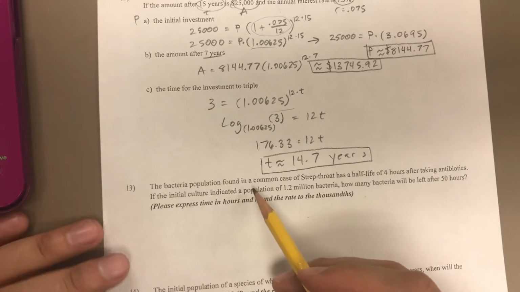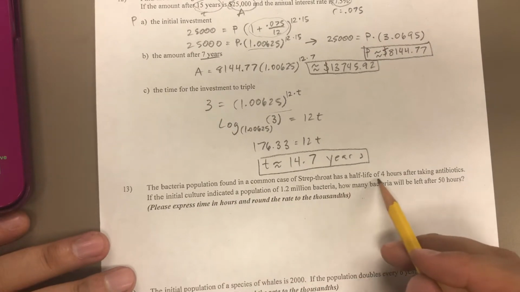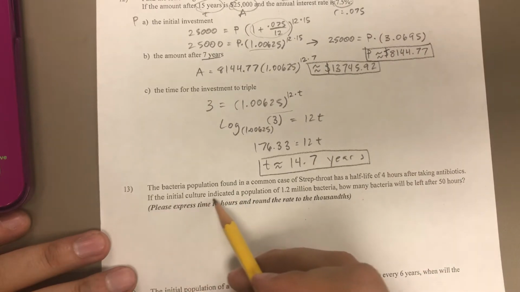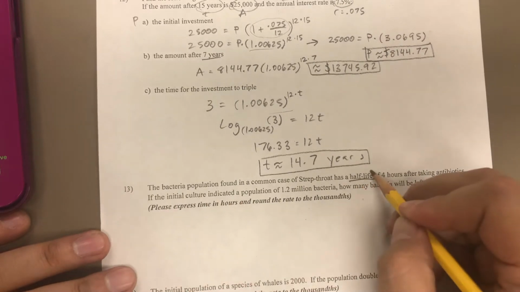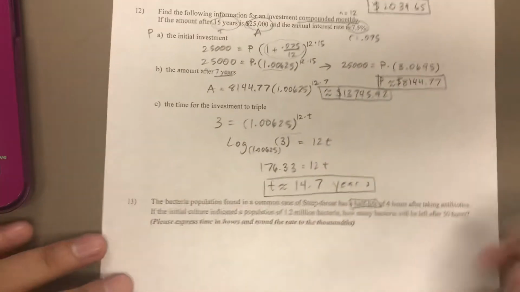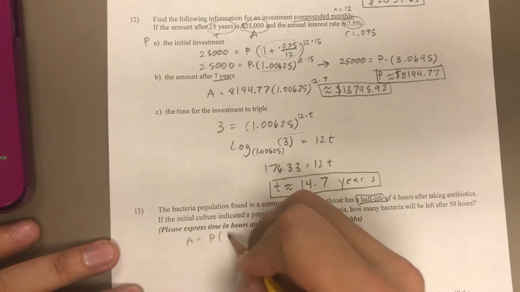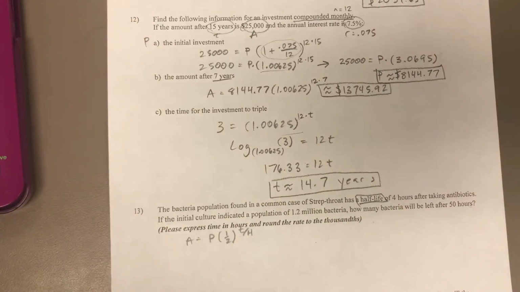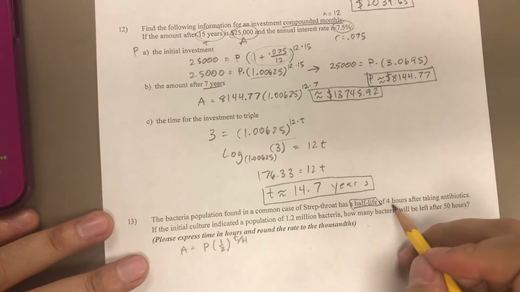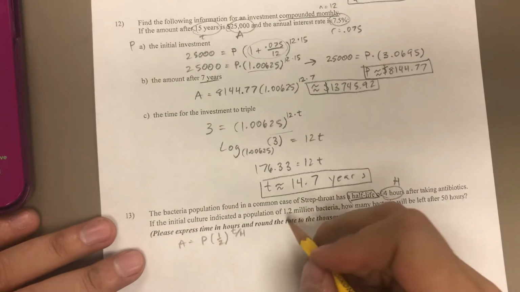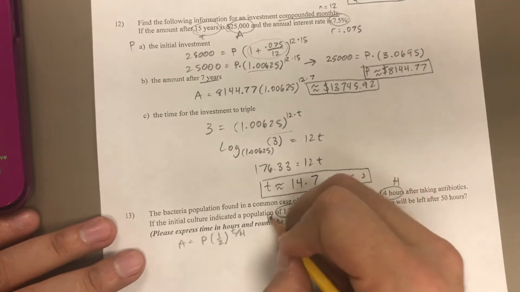The bacteria population found in a common case of strep throat has a half-life of 4 hours after taking antibiotics. If the initial culture indicates, it says half-life right here, so that means we can use the half-life formula for this one. So let's use it. A equals P times 1/2 to the power of T over H, where H is the amount of time it takes to get to a half, in other words, the half-life. 4 hours is our half-life, so that's the H value after taking antibiotics. The initial culture is 1.2 million, so that's the initial amount, P.